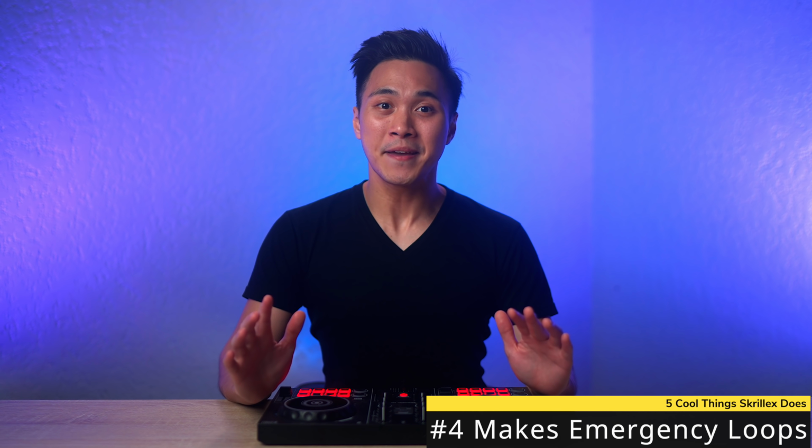Anyway, let's now move on. Number 4. When Skrillex gets his counting off, one way he easily fixes that is by making a one beat loop on the song he's mixing from.